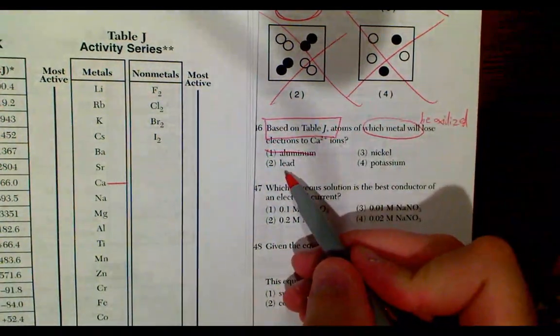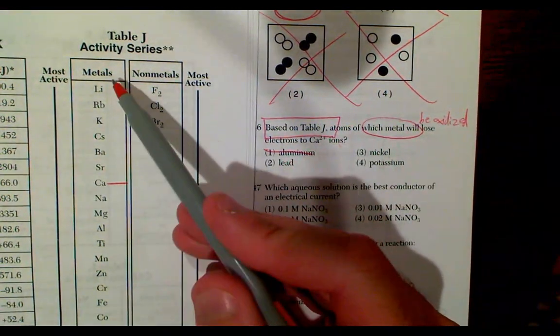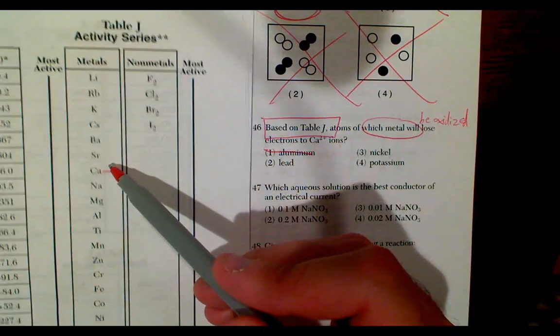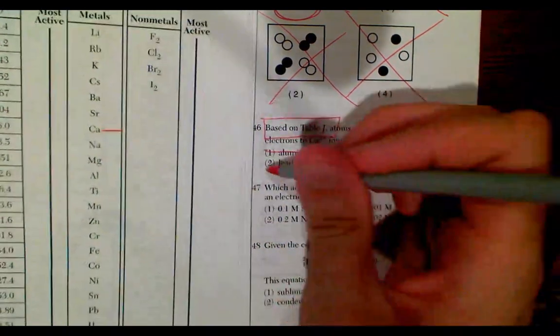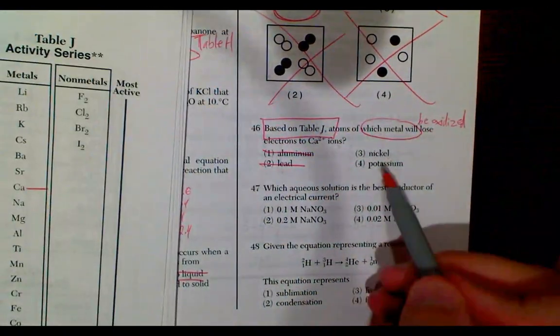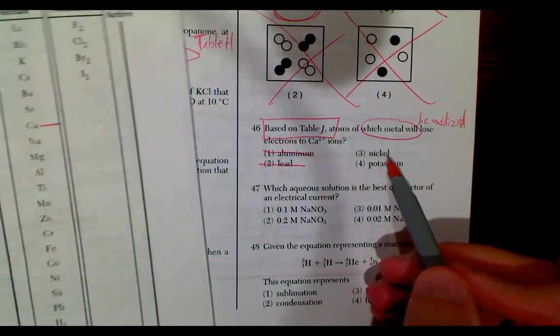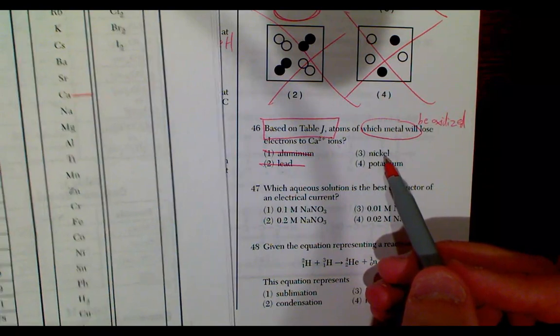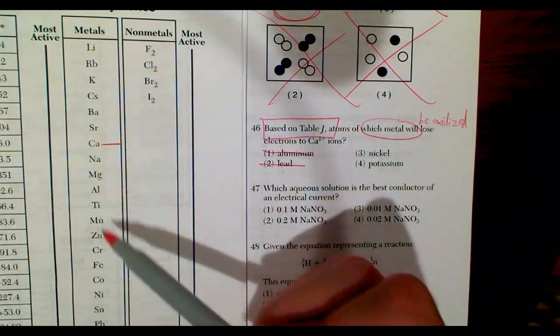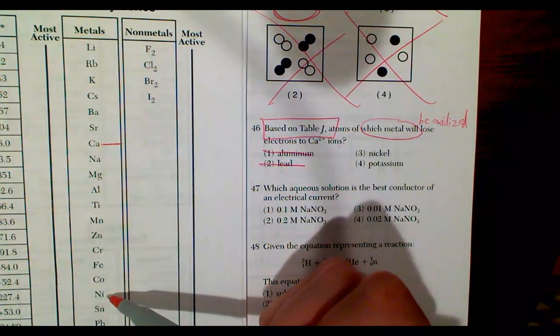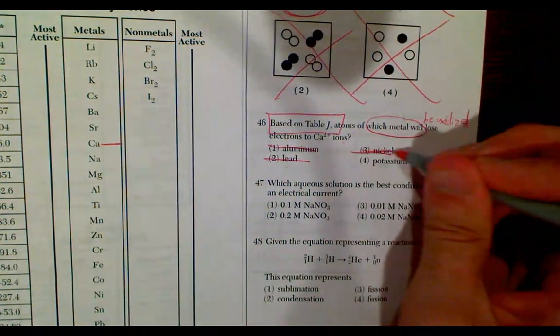Is lead, Pb, higher than Ca? I do not see Pb anywhere up there, and if I scroll down, there's Pb right there. Pb is definitely not higher than Ca. Is nickel, Ni, higher than Ca? Let's see. There's Ca. I don't see Ni anywhere, and Ni is actually all the way down there. That's not higher than Ca.